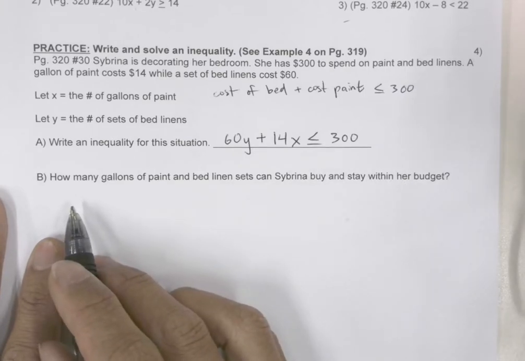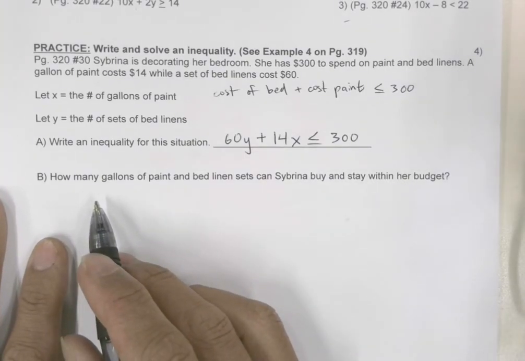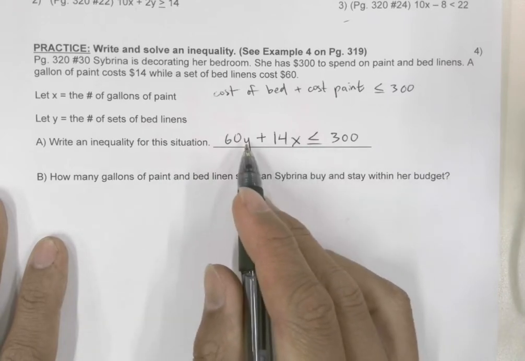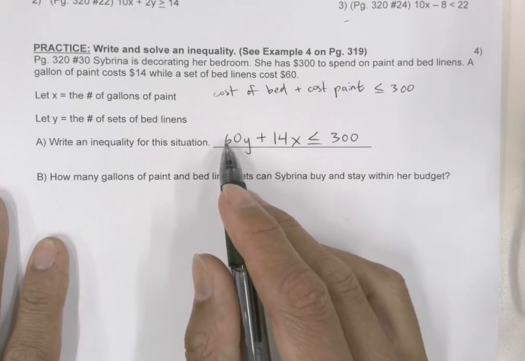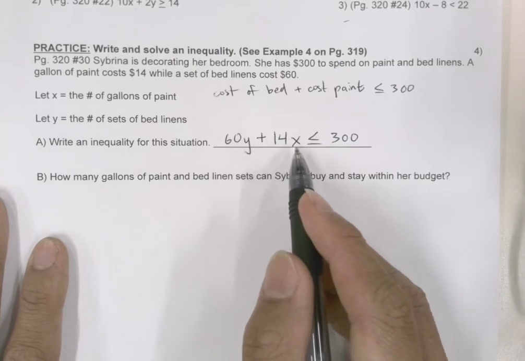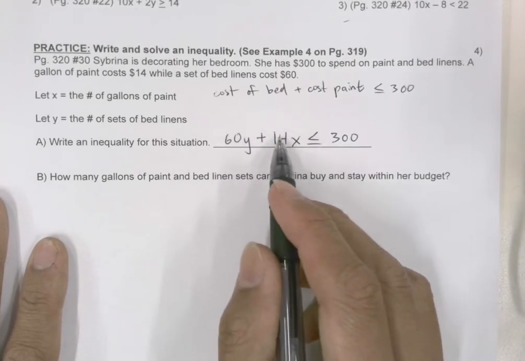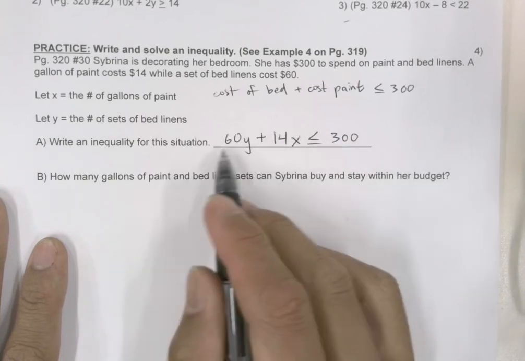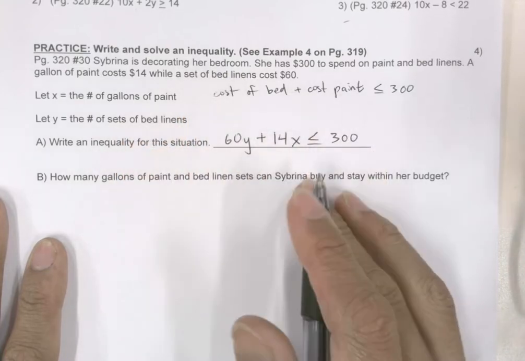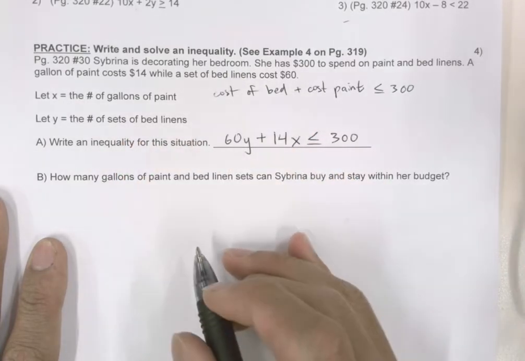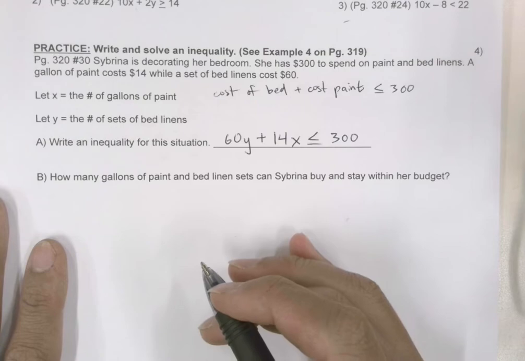So a sample answer, there are many answers. x could be 0, y could be 0, but that wouldn't make any sense. Because 60 times 0 is 0, plus 14 times 0 is 0. That would be 0 is less than or equal to 300. A true inequality statement, but it doesn't make sense in the context of the question because she's trying to decorate her room. Right? She needs some paint and she needs some bed linens.